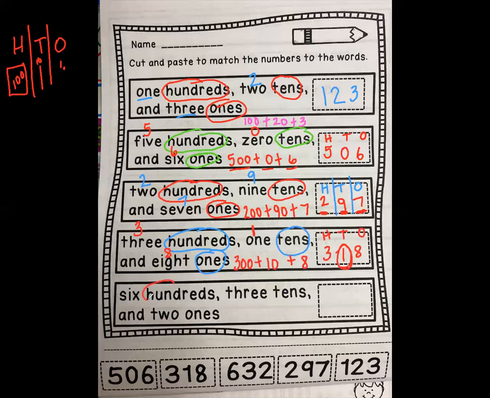Last one. Hundreds, tens, and ones. We have 6 hundreds, 3 tens, and 2 ones. 6 hundreds, 3 tens, and 2 ones.